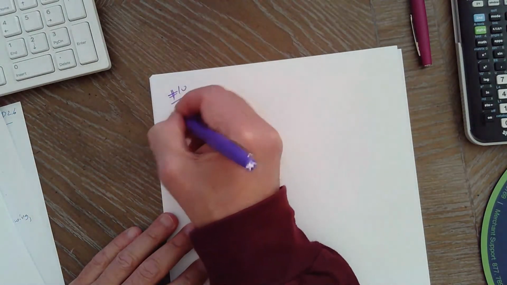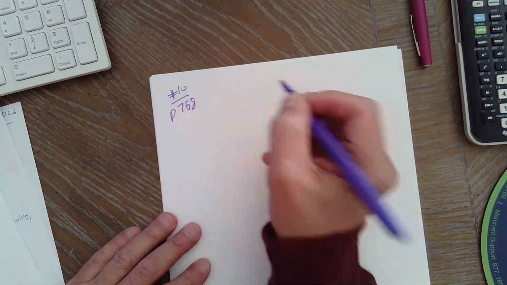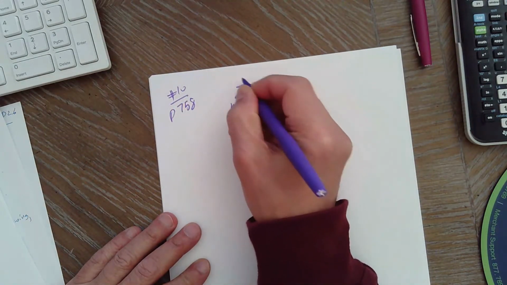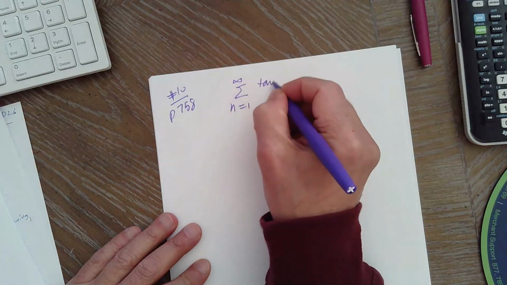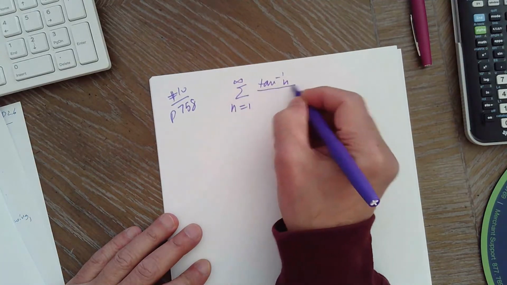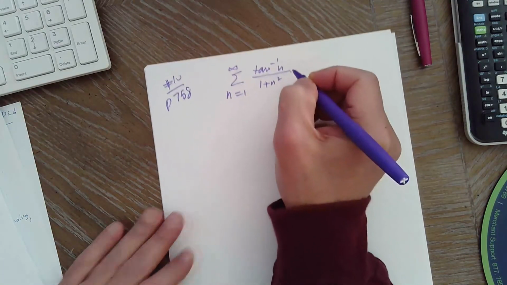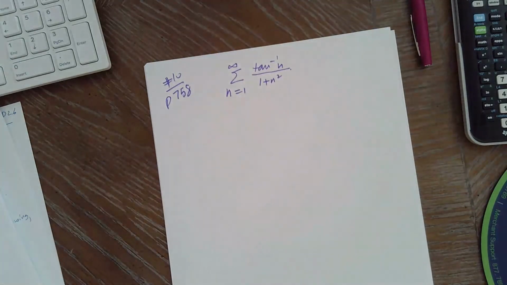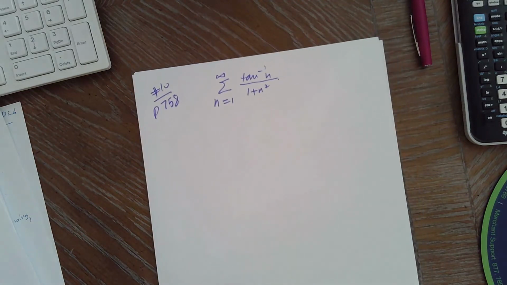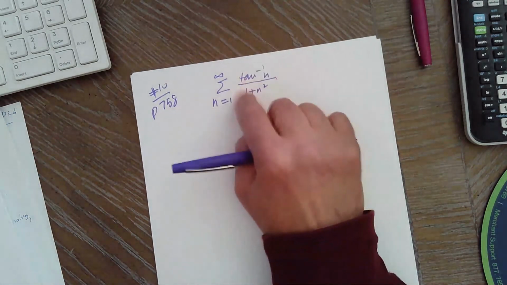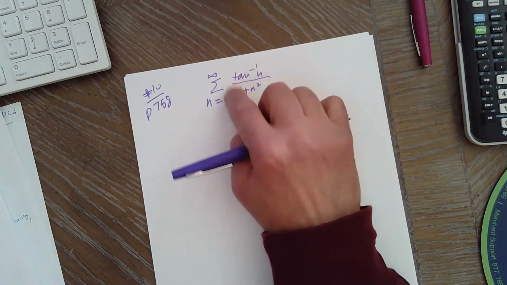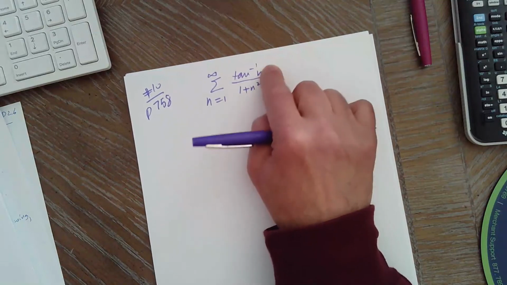All right. So number 10, page 758. Sum n equals 1 to infinity of tangent inverse n over 1 plus n squared. It says use the integral test to determine whether the series is convergent or divergent. So they're telling us to use the integral test, so they're assuming the function is positive, continuous, and decreasing.